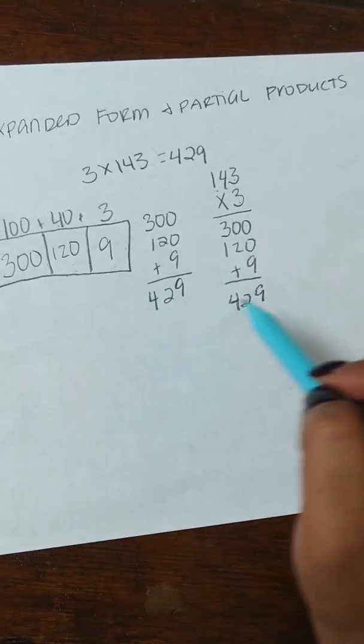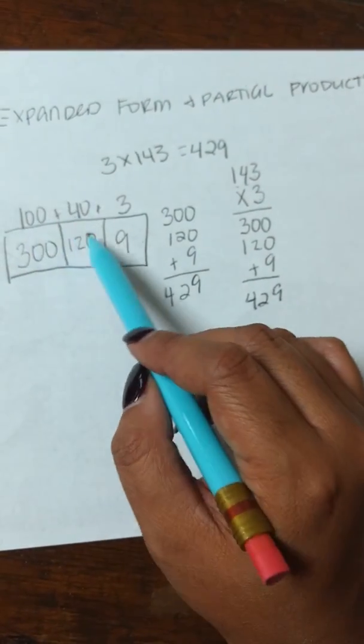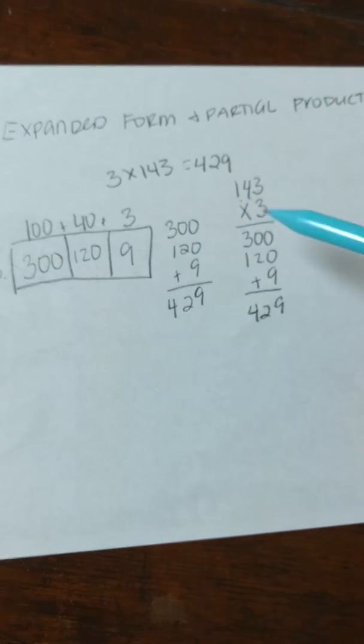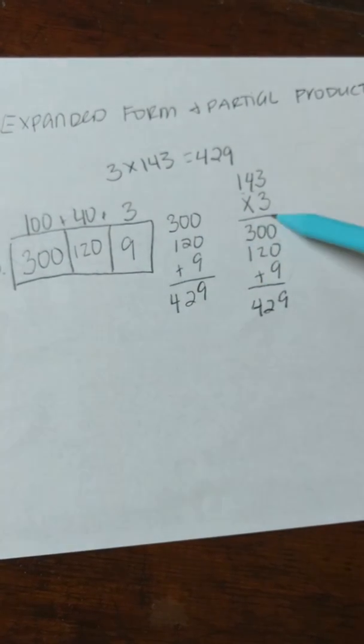So 2 different ways. Some students like to do the area model because they feel like they can see what they're doing better. And some students can just do all this in their heads, so they just end up writing the partial products right here.